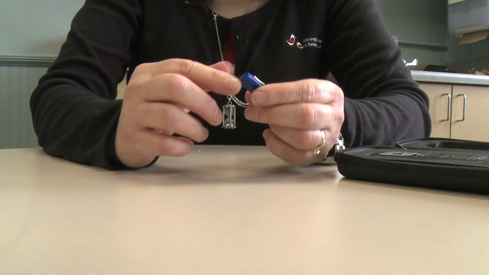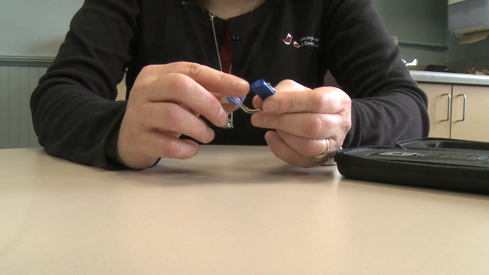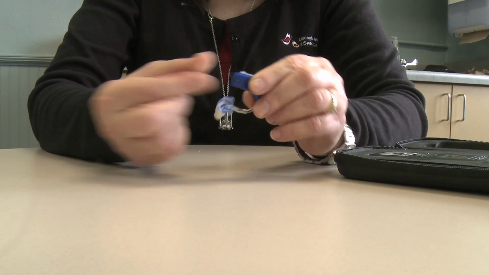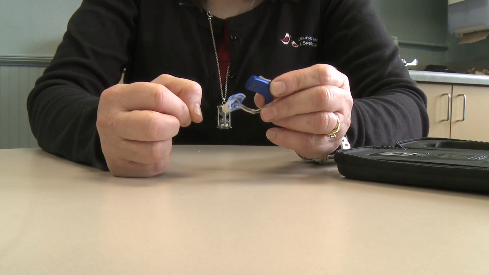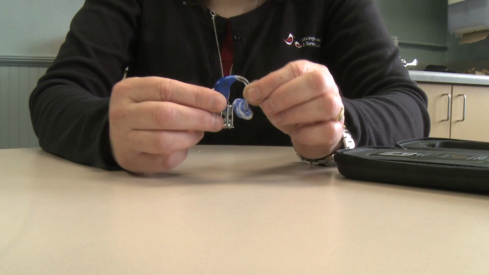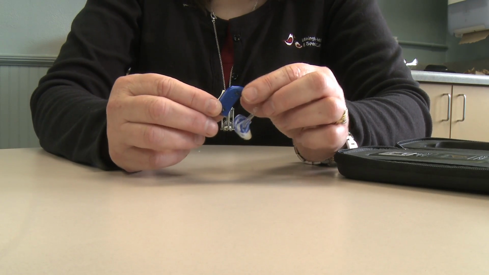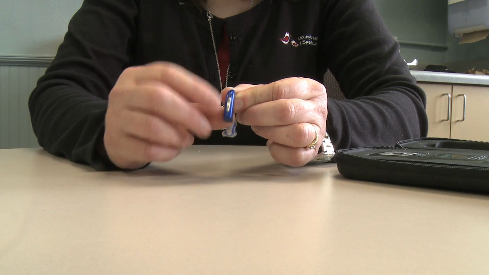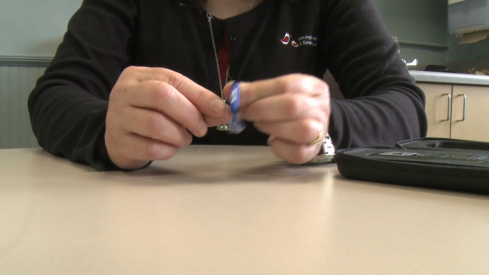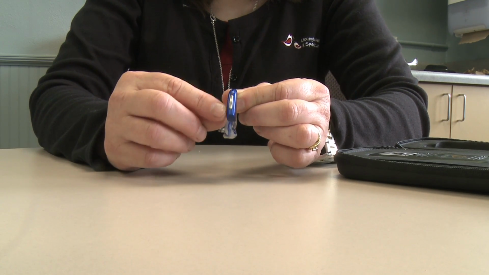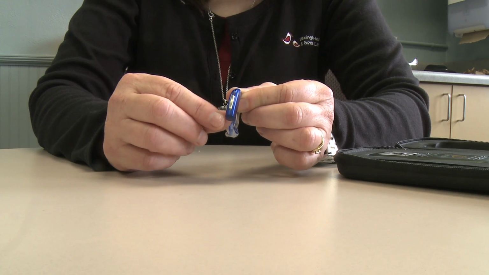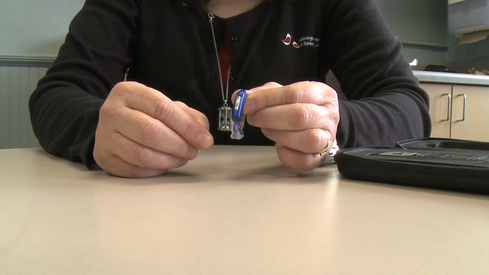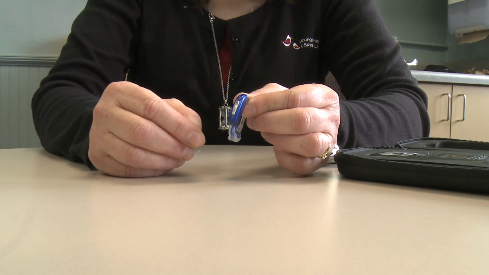To turn a hearing aid on and off, there is usually a battery door here. It will open up to turn it off, and then you close it in order to turn it on. They've eliminated a lot of switches to keep things from breaking down. You can also have a volume control on the back of the hearing aid. For most children, we turn the volume control off because we want it to work in automatic. It adjusts as it goes into different listening environments for that child.